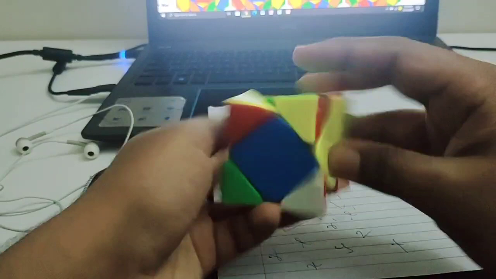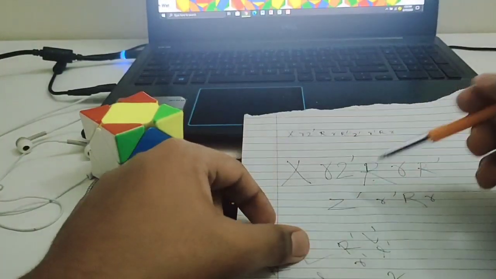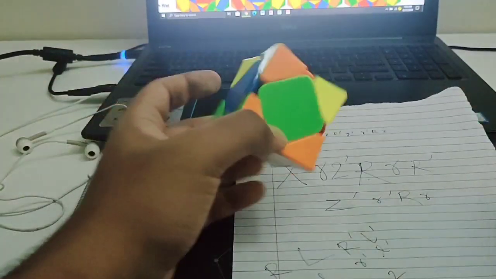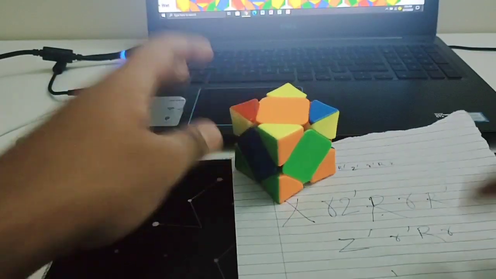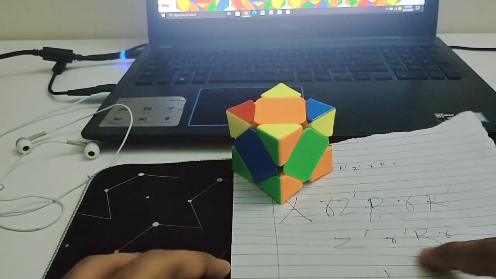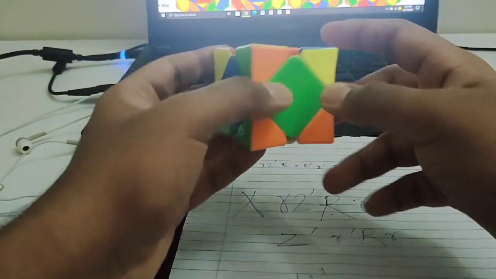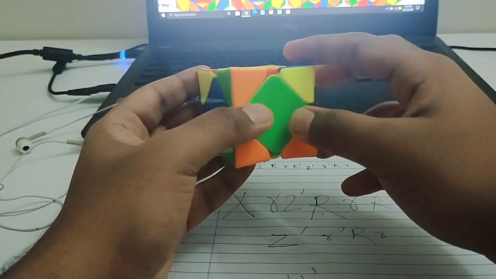Let's show you an example. Now you have this alg. If you see, the case looks like this. So this is the case, this is its algorithm to learn. Now it says x, which means this.